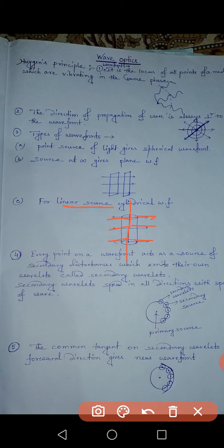You have to draw a surface in such a way that the wave is always perpendicular to the surface. So what type of surface will it be? Certainly a cylindrical surface. So remember that if the source of light is linear or extended, then the wavefront will be a cylindrical wavefront.